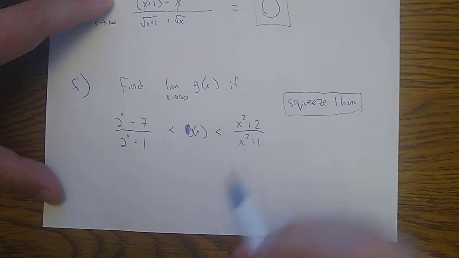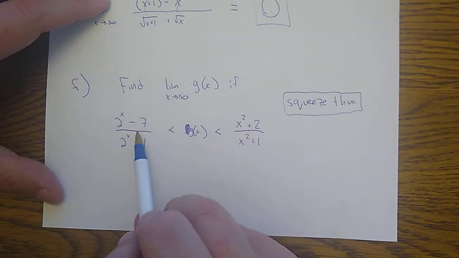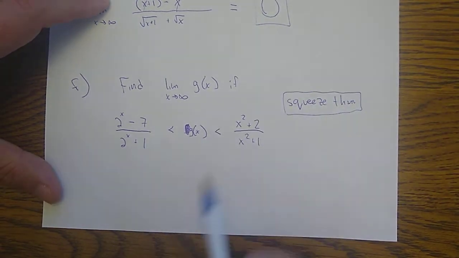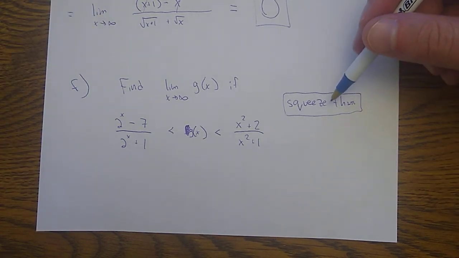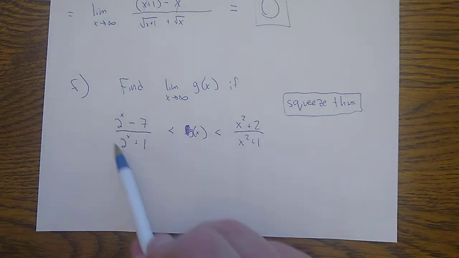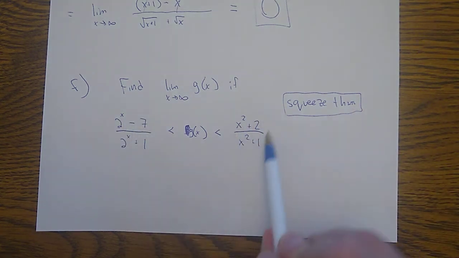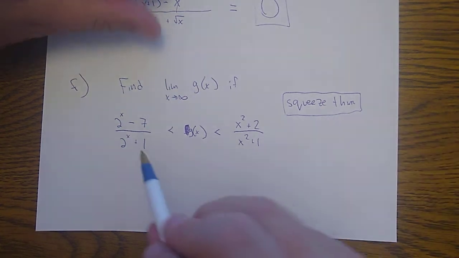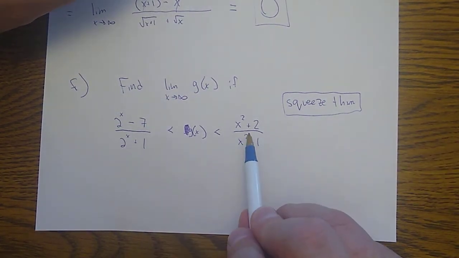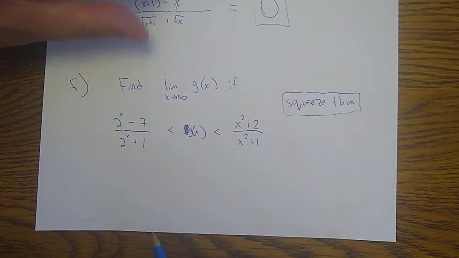The idea is that g of x is squeezed between these two. Sometimes people also call this the sandwich theorem. I guess this function is a piece of bread and this is a piece of bread and g of x is the meat or something. Anyway, we just have to find both of these limits, and if they're the same answer, then we know our answer for g.